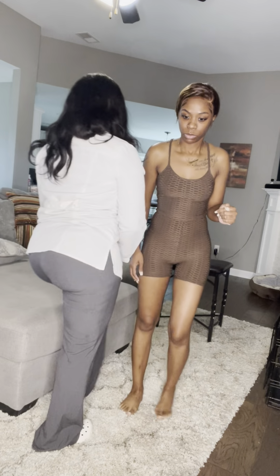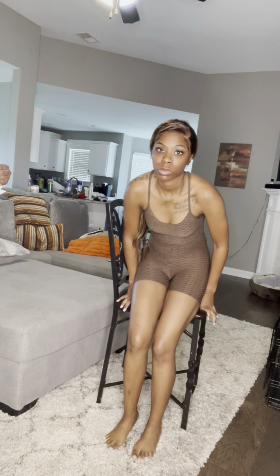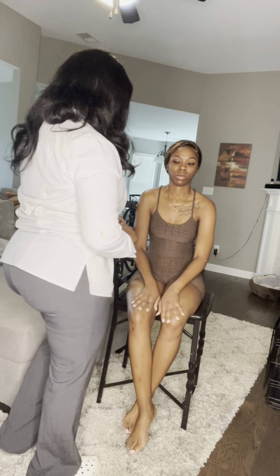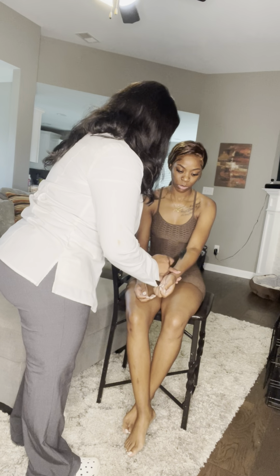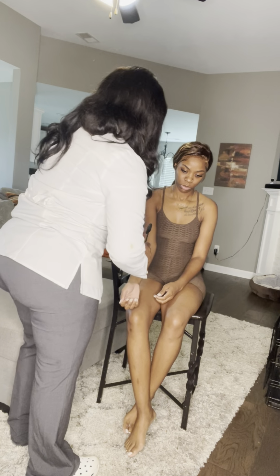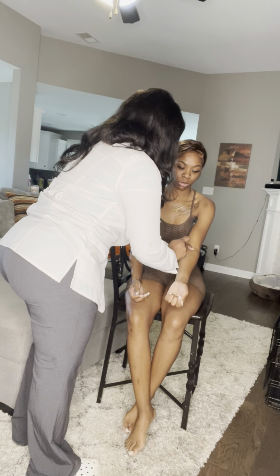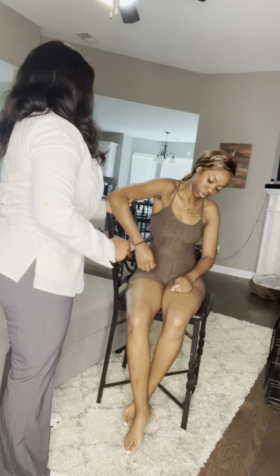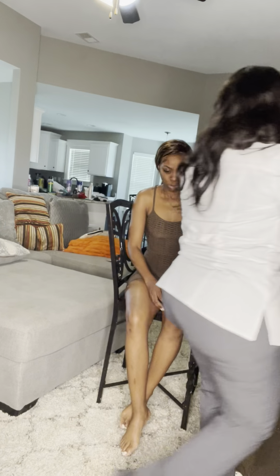Okay, and then next, we're gonna go ahead and knock these reflexes out before we run out of time. Okay, so we have our brachioradialis. Okay. We have our biceps. Okay, then we have our triceps. I'll hold the weight of your arm. Okay.